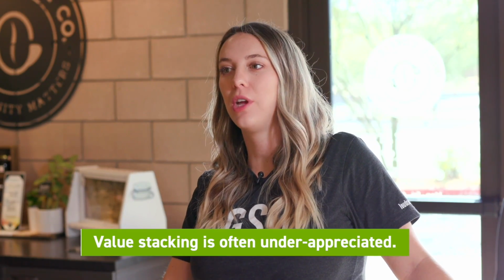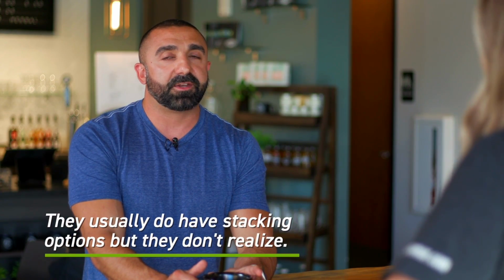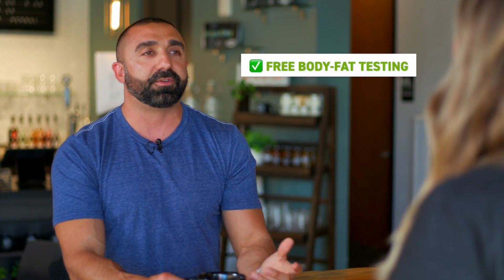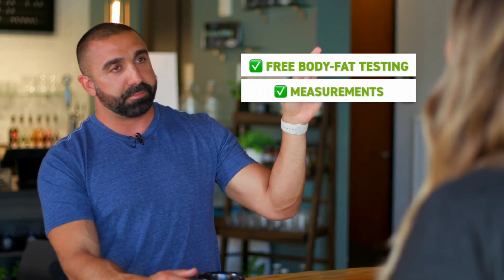So what if studios don't have things to value stack? What would they do? They usually do, but they don't realize it. You break up what you already give. For example, most gyms offer free body fat testing. So body fat testing could be a line. Most studios will do measurements. Great, measurements could be a line.